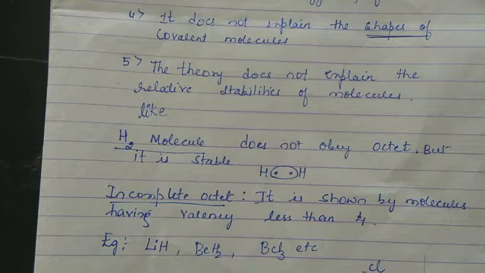So 1 electron of lithium takes 1 electron of hydrogen and forms a bond. But is it obeying the octet here? No. So it is said to be incomplete octet. Beryllium valency is 2. It is forming beryllium hydride. Again there aren't any 8 electrons here. Therefore it is incomplete octet.